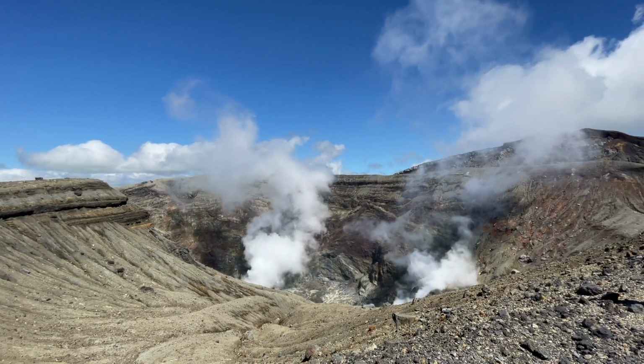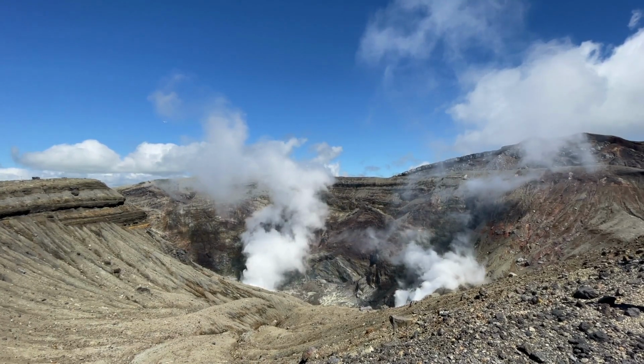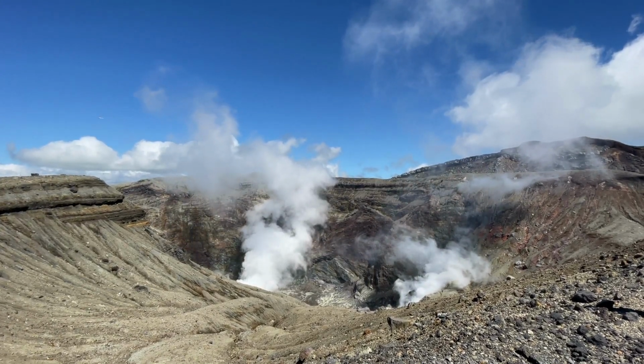In the next section, we'll explore the benefits of geothermal energy and how it can help address the challenges of climate change.